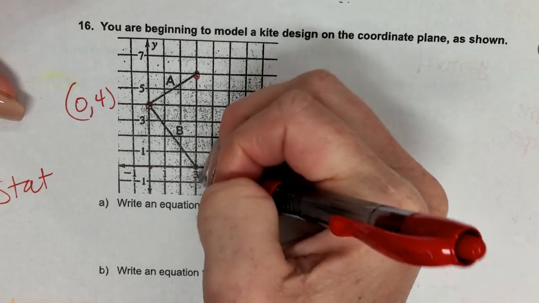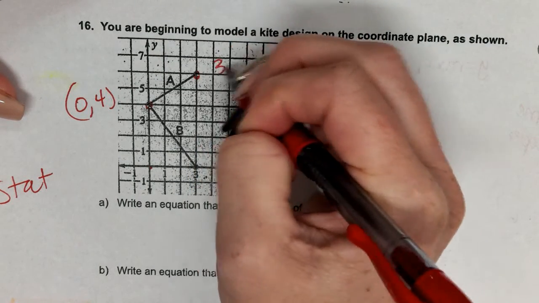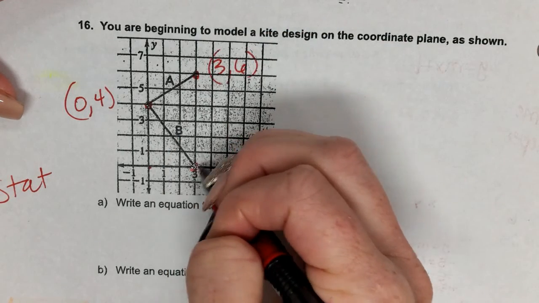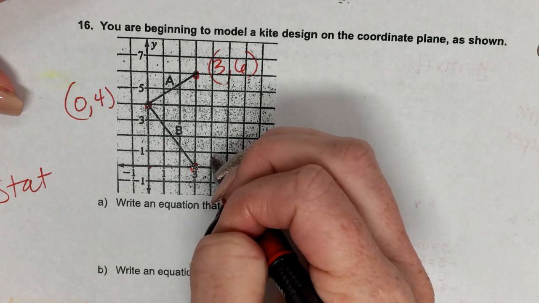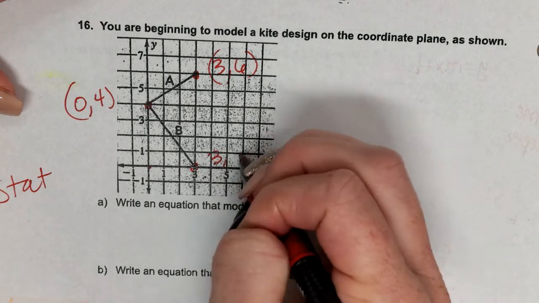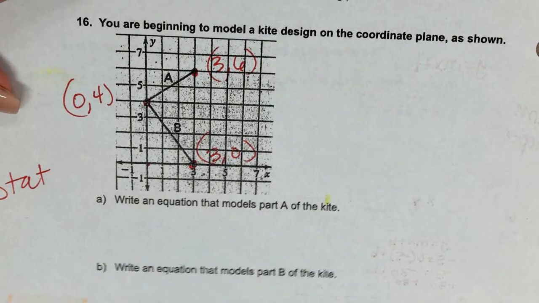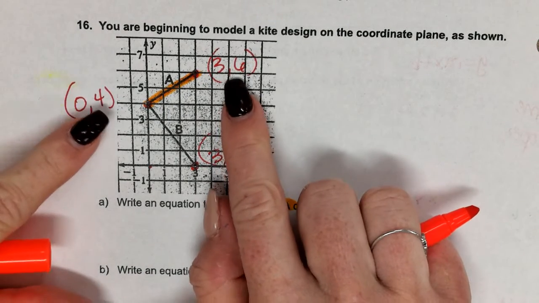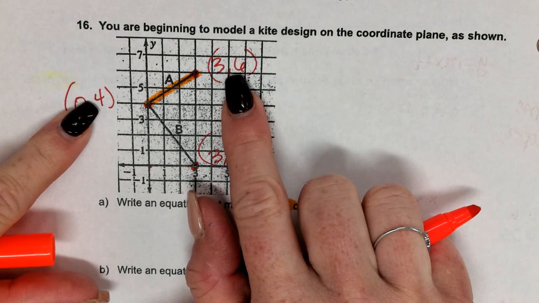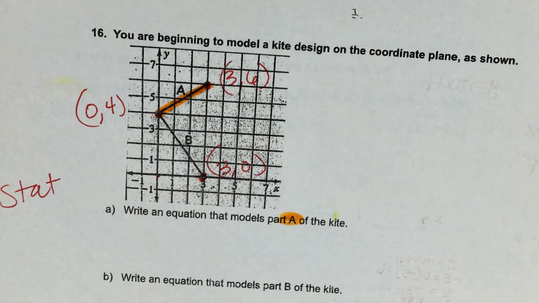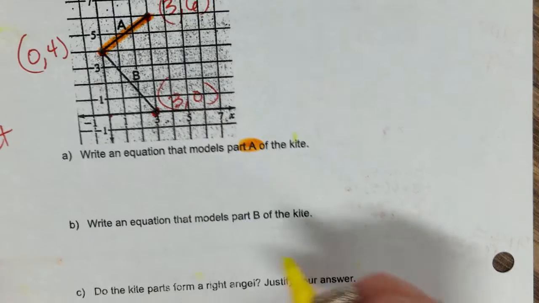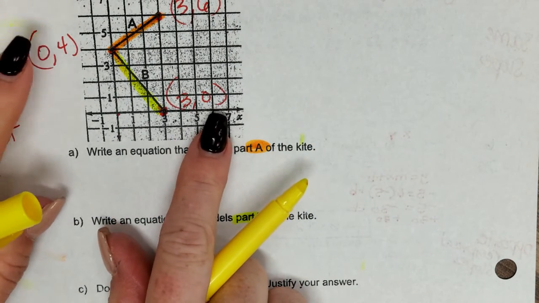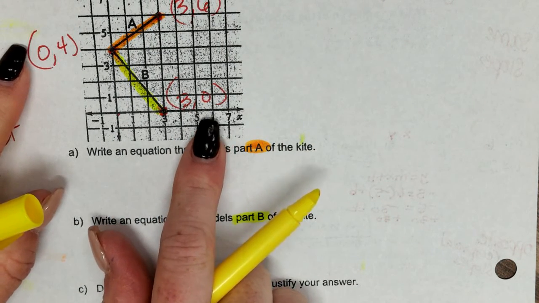What's the x value? 3, comma, what's the y value? Good. And I need this coordinate. What's the x value? 3. What's the y value? Okay, so for part A, it wants you to write an equation for this section. That's these 2 coordinates, yes? Can I use stat? All right, for part B, it wants you to write an equation for this section. That's these 2 coordinates, yes? And stat will give you those equations.